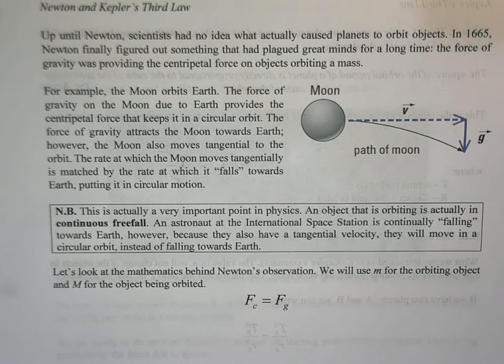So up until Newton, and of course it was Newton who figured this out, scientists didn't actually know why planets orbited the sun or why orbital motion was a thing at all. So Newton was the one who figured it out, and it was a very simple thing. It was the force of gravity that was providing the centripetal force on the orbiting mass.